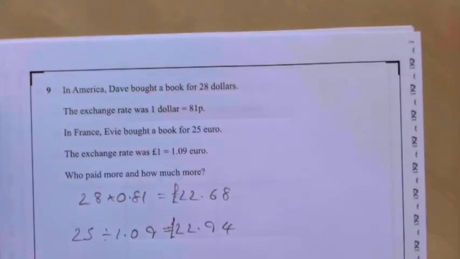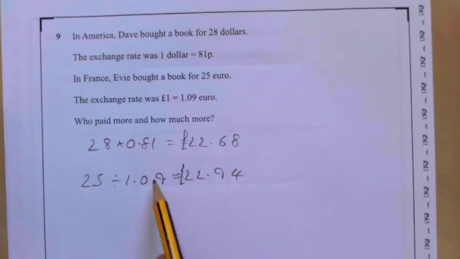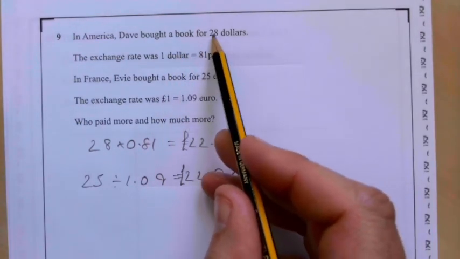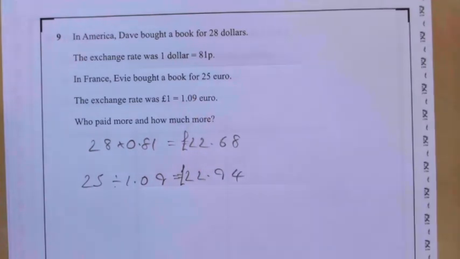It's tough enough, that question. You need to work out that you're obviously dividing this one and you're multiplying this one. Sometimes setting up as a ratio kind of makes it better. There are other ways as well. You could simply change the $28 into pounds and then into euros, and then check and see from there, and that would work too.